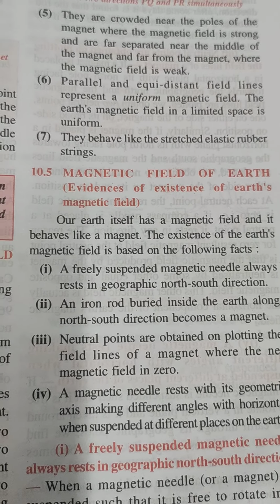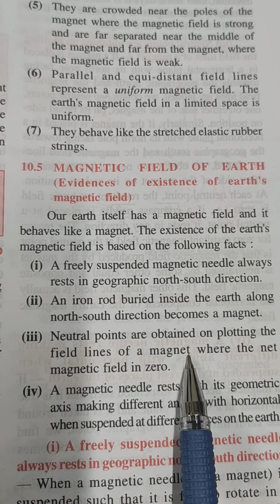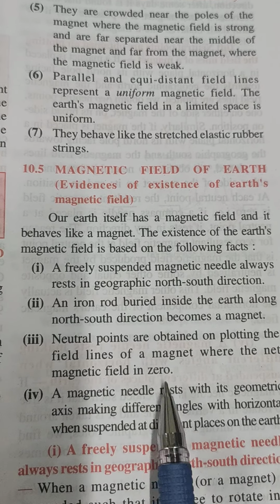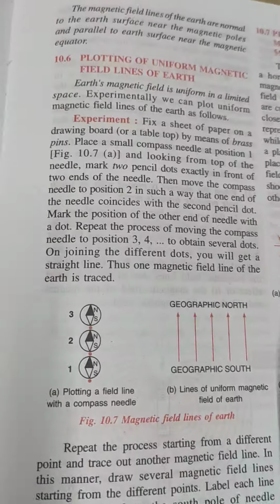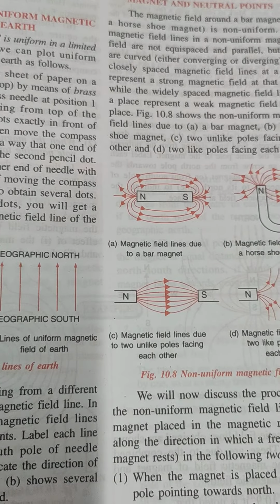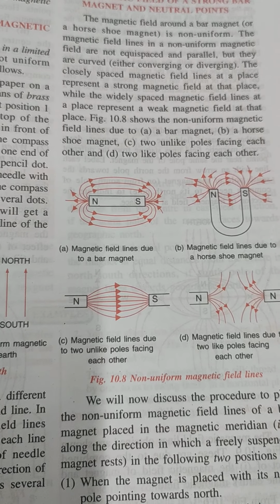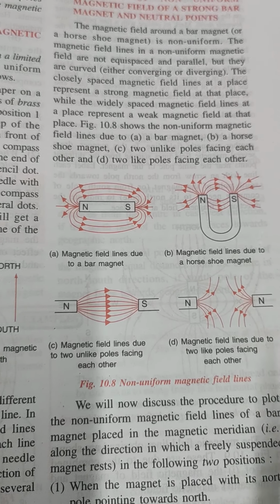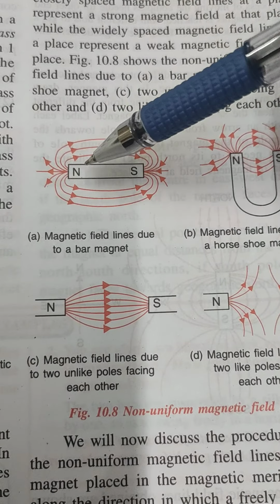And how can we get the neutral points? By plotting field lines of a magnet, where the magnetic field is 0. Now, plotting of these field lines we will be doing in the experiment, so I am not going into so much detail here.